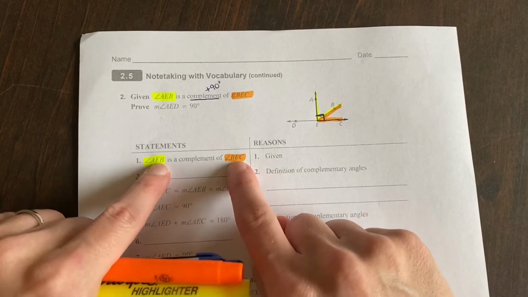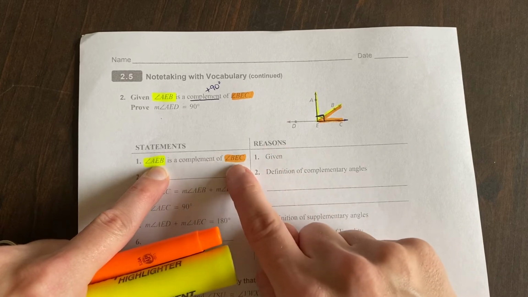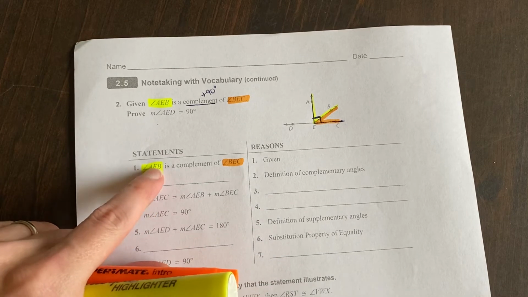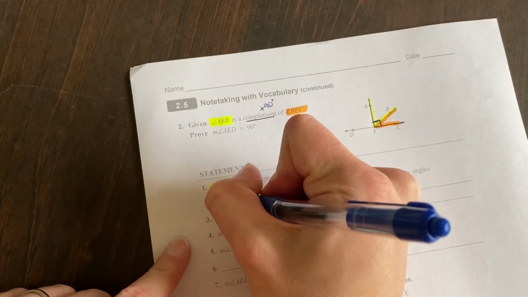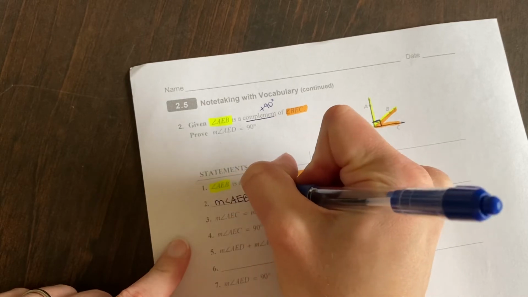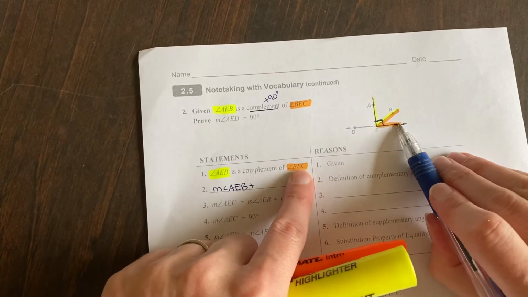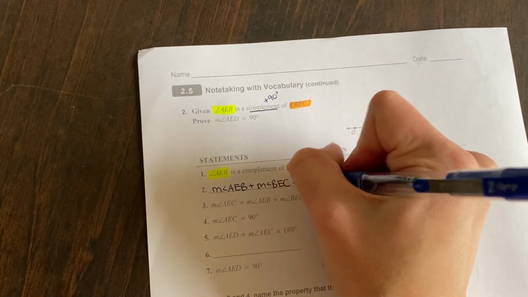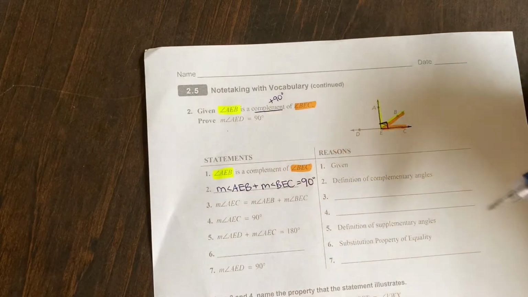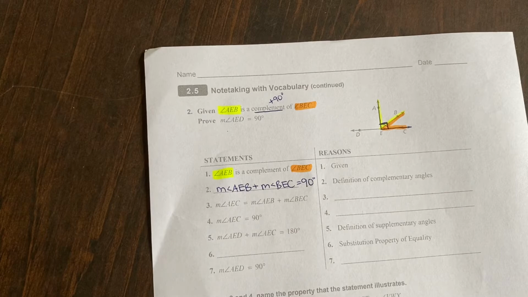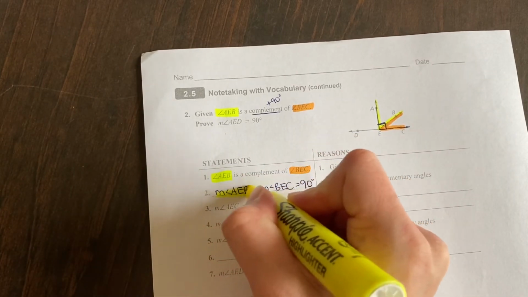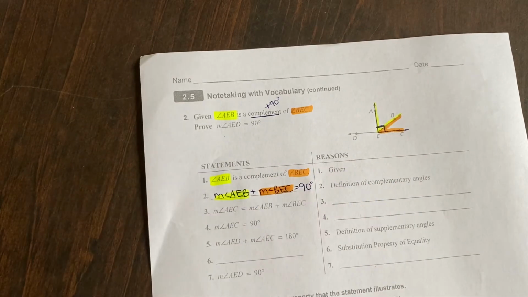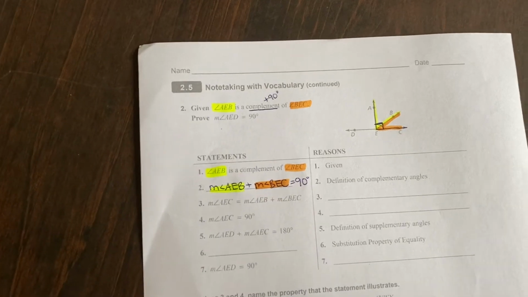The measure of angle AEB plus the measure of angle BEC has to be 90 degrees, because they're complementary, and that's the definition of complementary angles. I'm going to keep angle AEB yellow and BEC orange, just to keep track of everything.